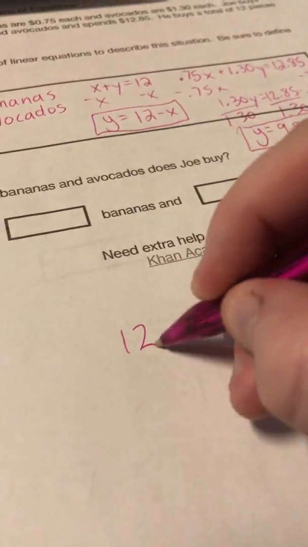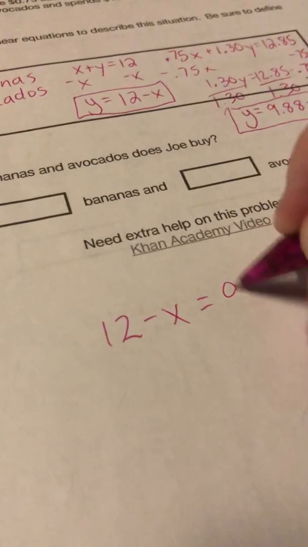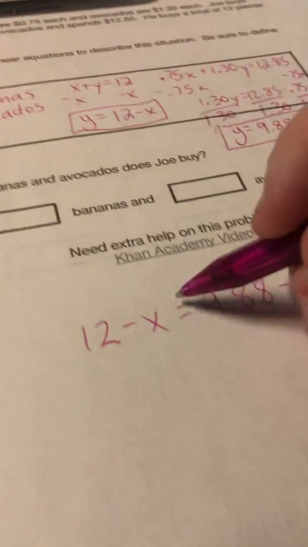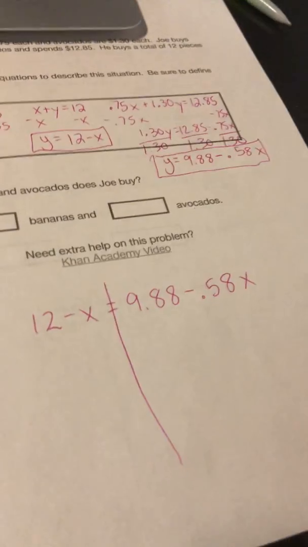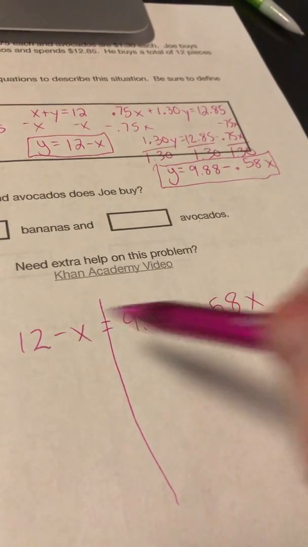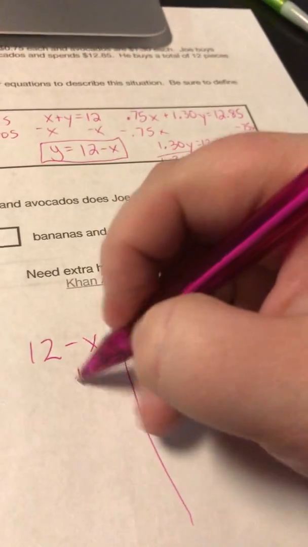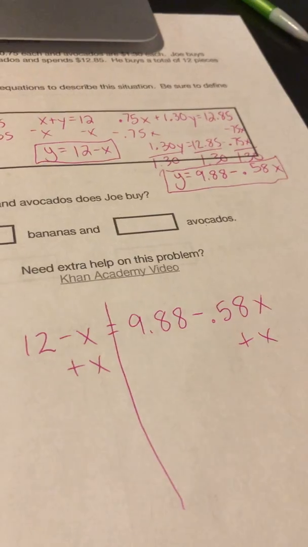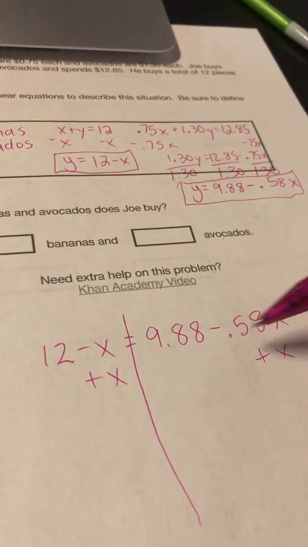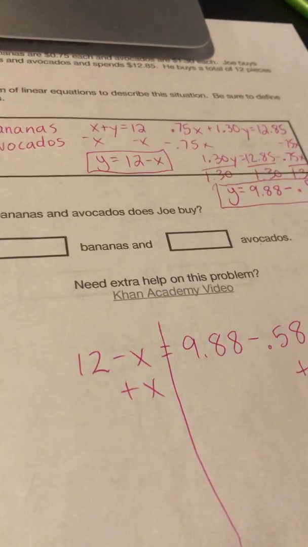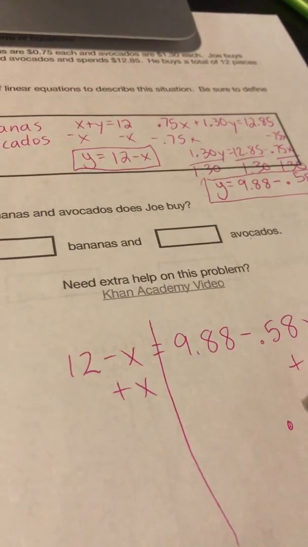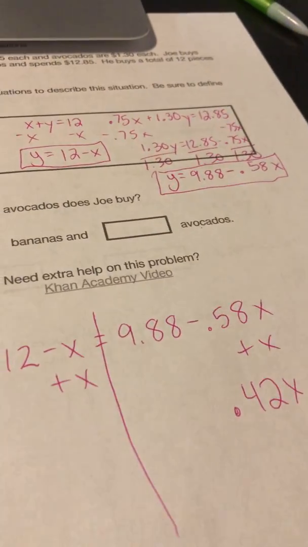So I've got 12 minus x equals 9.88 minus 0.58x. I'm going to solve this. So here I would have to add a 0.58x. Here I'd have to add a whole x. So I'm just going to do that. So plus x on both sides. What you basically have here is if you owed me 58 cents and you paid me back $1, you don't owe me that much. So you're going to have 42 cents coming back to you.